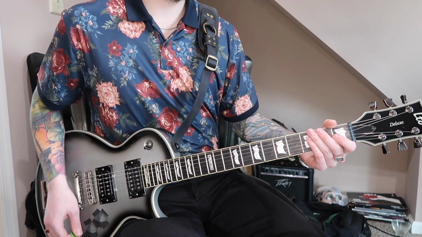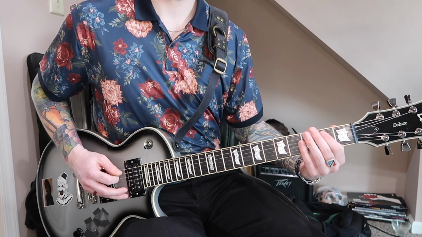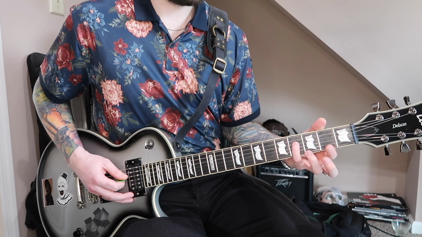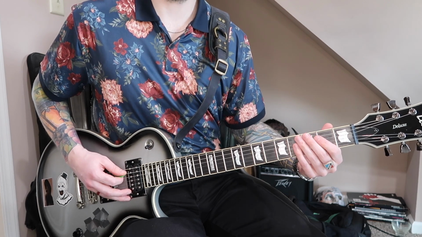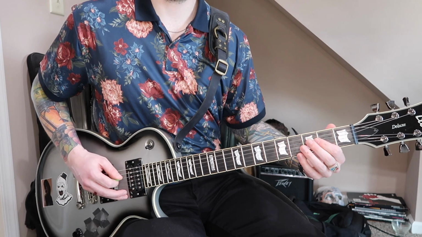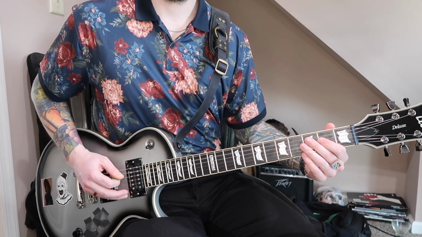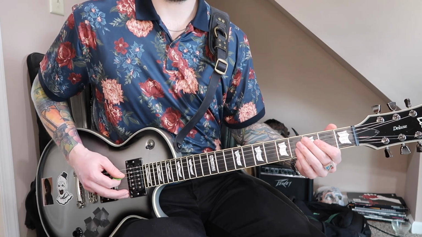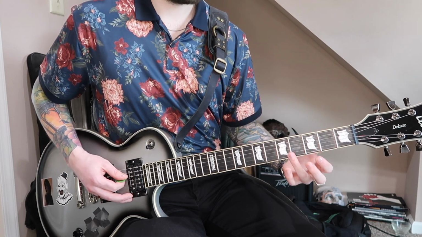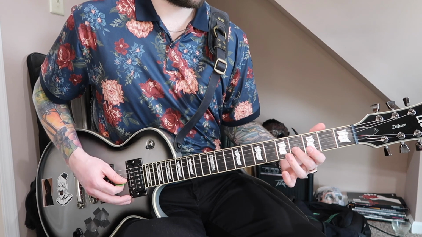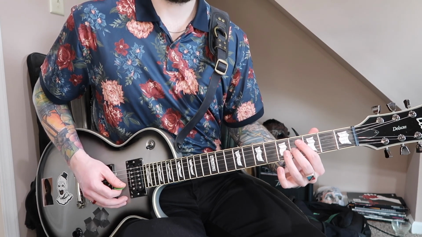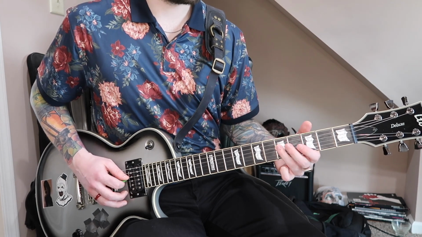Alright, so all that is open, 2 on the 5th string, then 4, 5, 4 on the 4th string, back to the 2nd fret of the 5th string, then you're going to do that, and then 5, 4, or 5 on the 4th string, 4th fret of the 3rd string, and back to 5th fret of the 4th string.